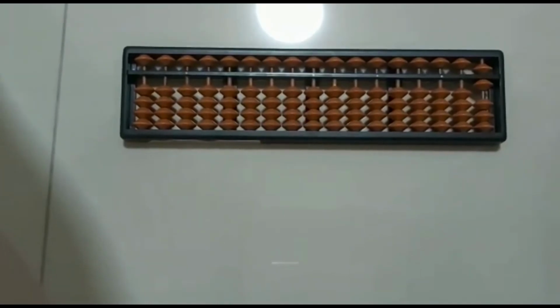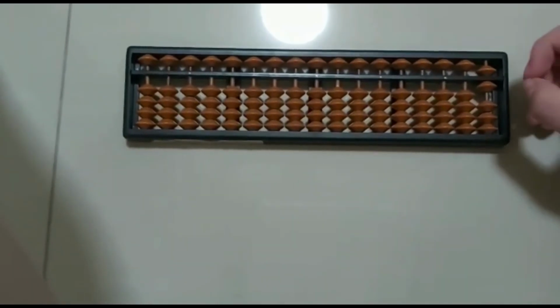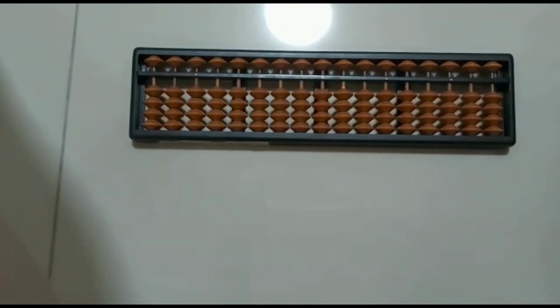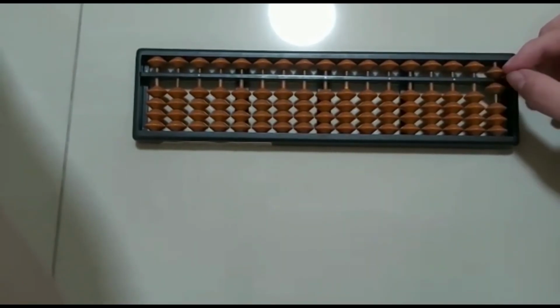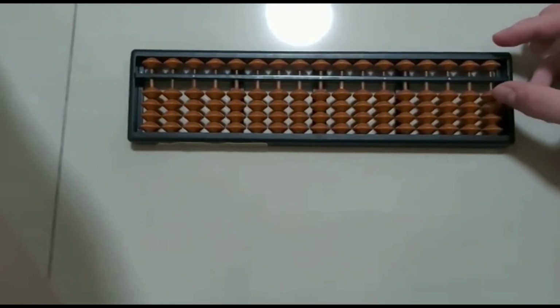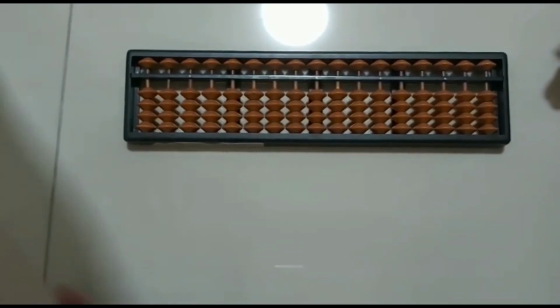Next, I have 6 minus 6. I set up 6 over here. 6 minus 6, basically split open like this. Again, minus 5 minus 1. So if I put them together, 6 minus 6 is 0.